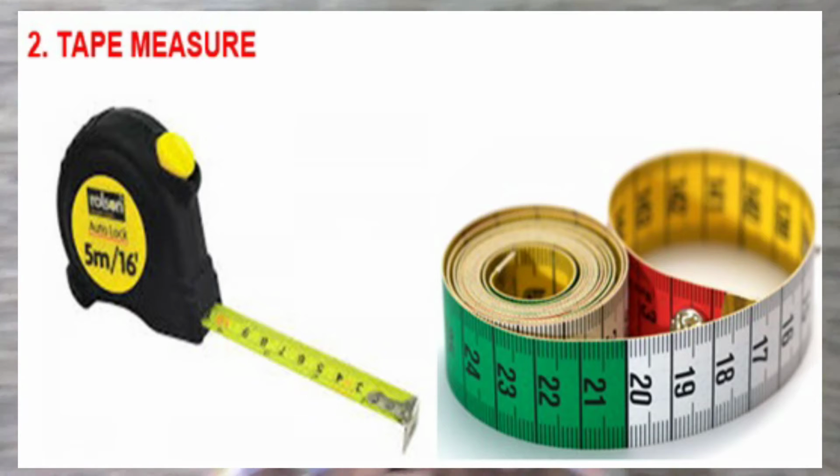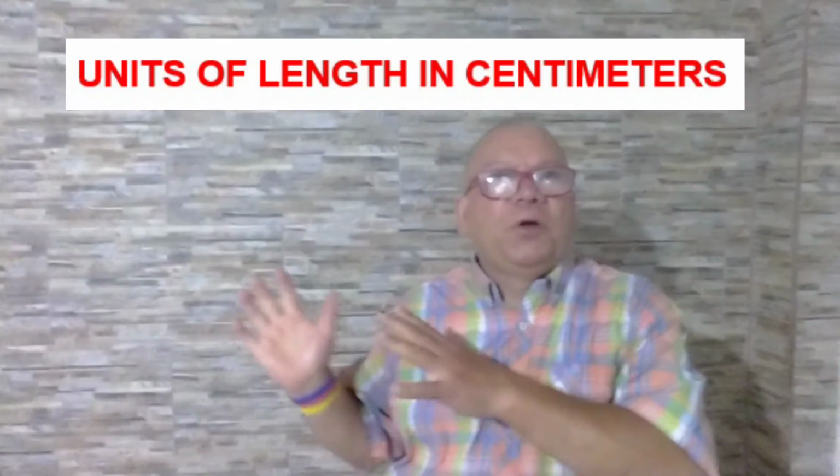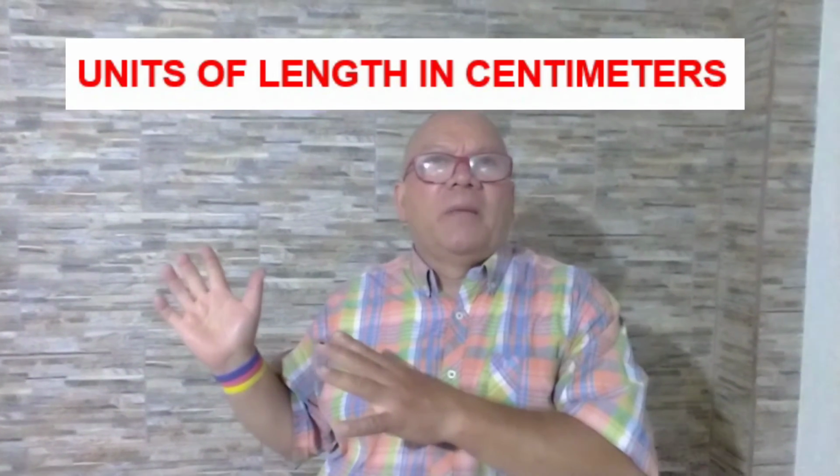Second, a tape measure is a portable, compact, flexible ruler that can be rolled up and pulled out. This is an important tool to measure a length of more than 1 meter and up to 5 or even more meters. Let's watch this video about units of length in centimeters.